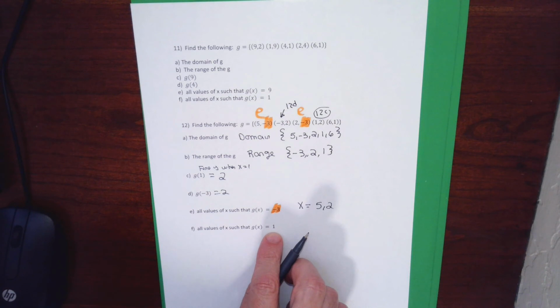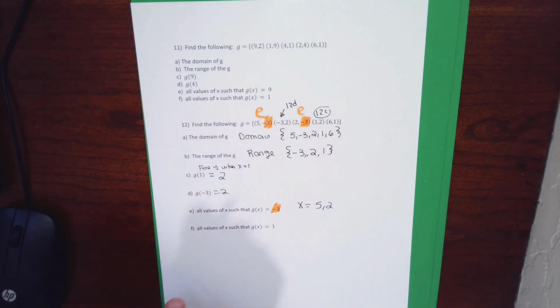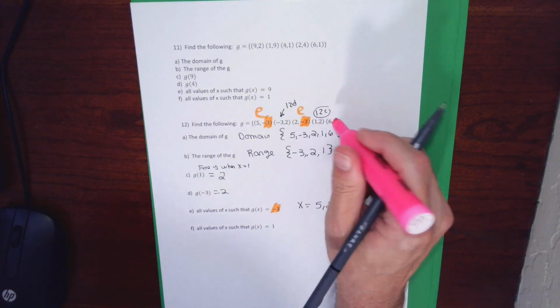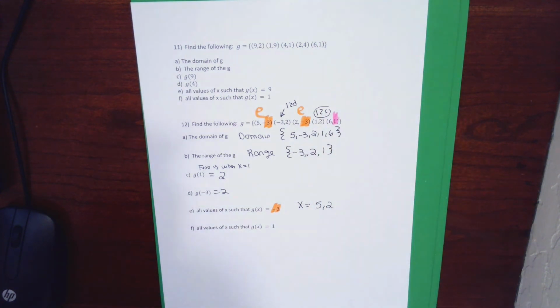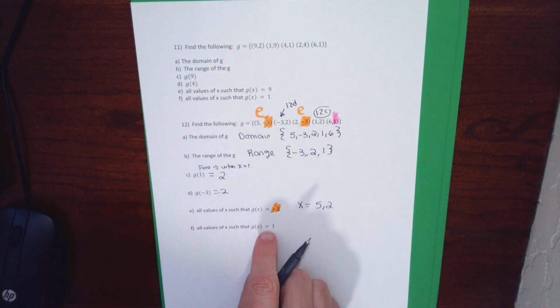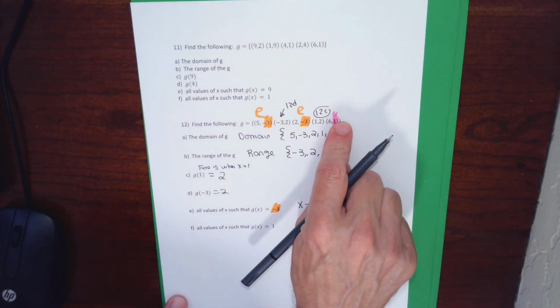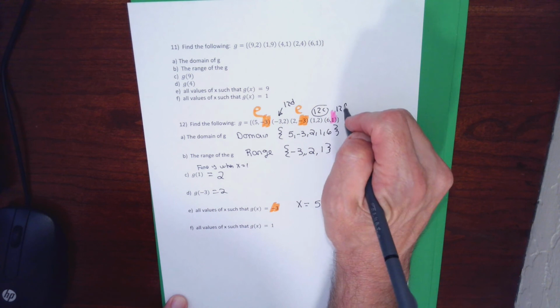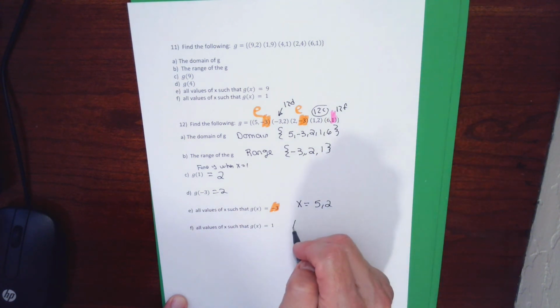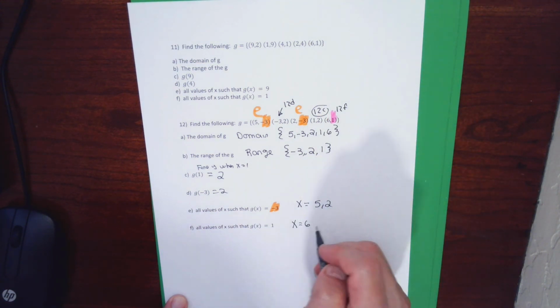For part F, find all values of x such that g of x equals 1. I'm looking very specifically at the y coordinates of my points. I'm trying to find the one that has y equal to 1, and there's only one point that has y equal to 1. This is the point that I need for 12F, and its x coordinate is 6.